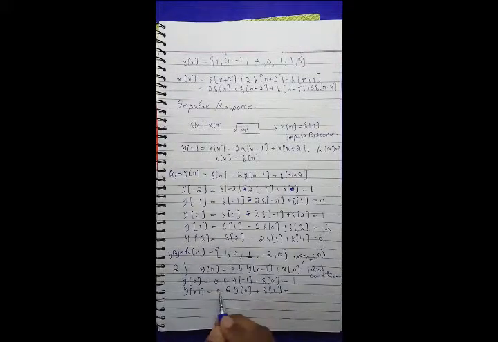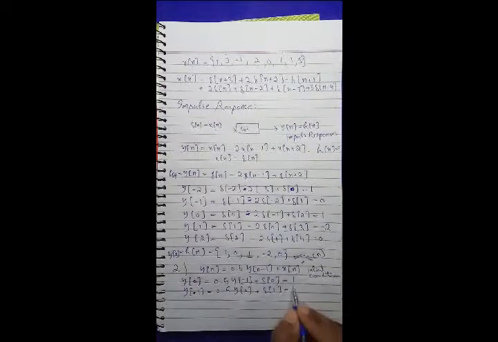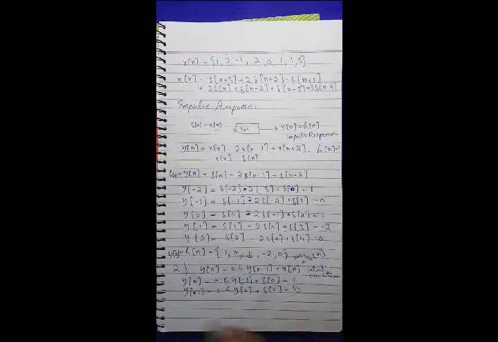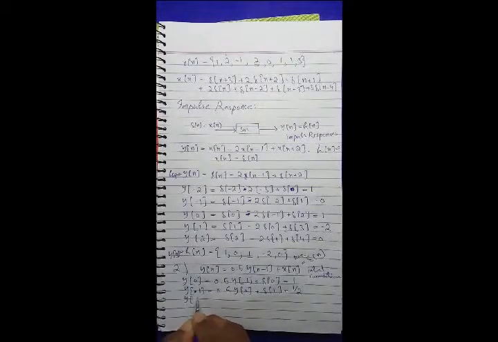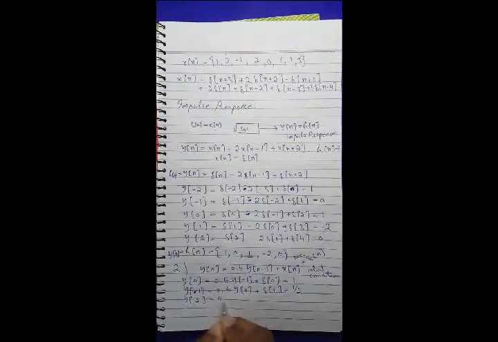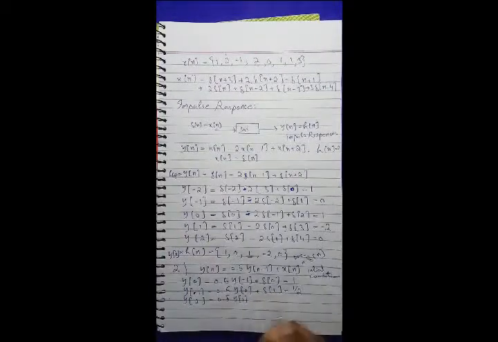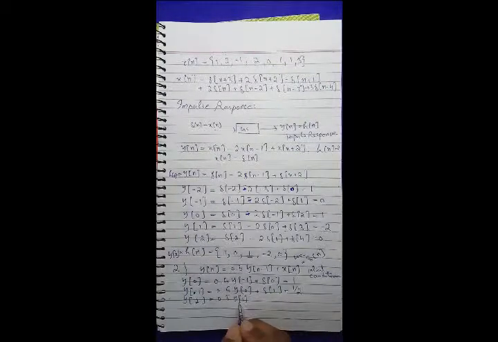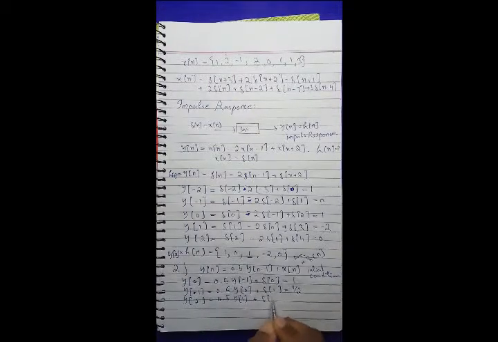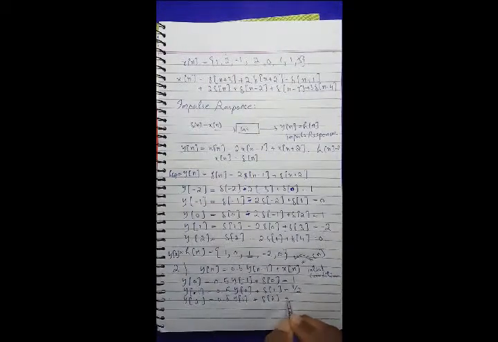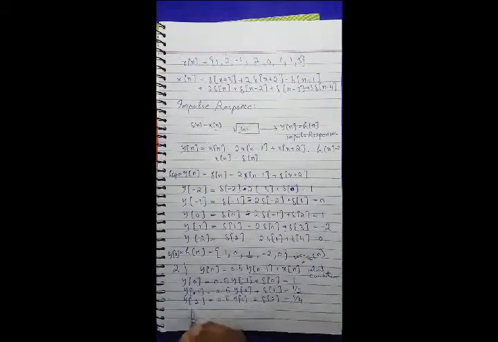So we have 1 and 1 into 0.5 means 1 by 2. And here we have 0. So we have 1 by 2, and y of 2 is equal to 0.5 y of 1, where y of 1 is 1 by 2, and 1 by 2 into 1 by 2. And here we have delta of 2, which is nothing but 0. So we have 1 by 4.